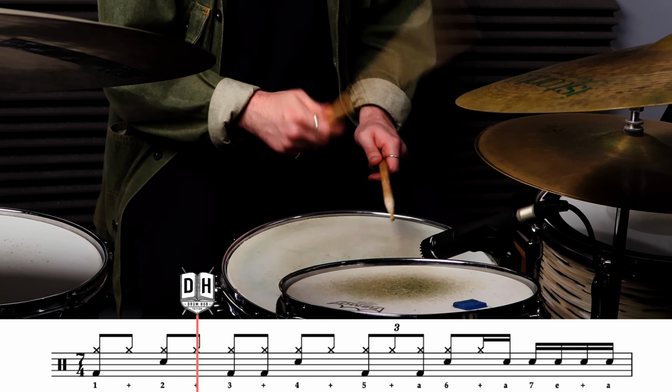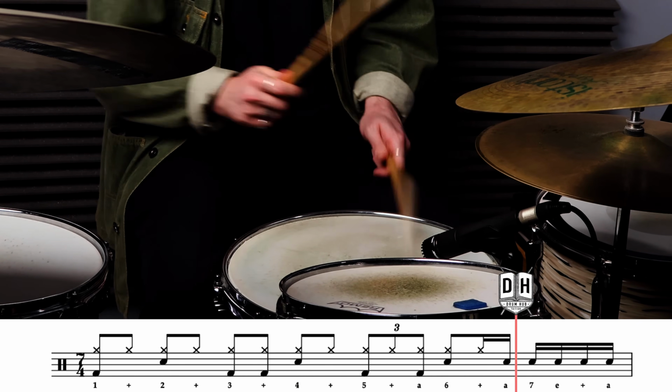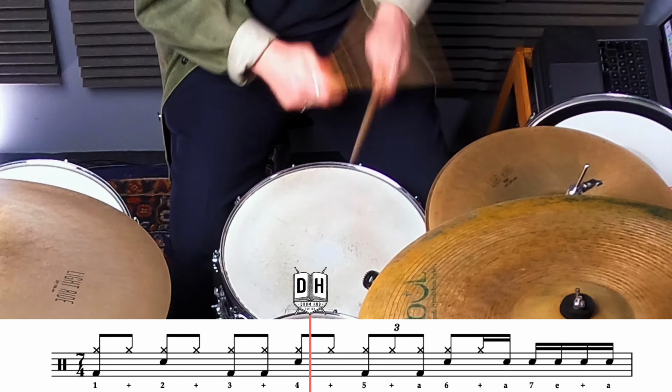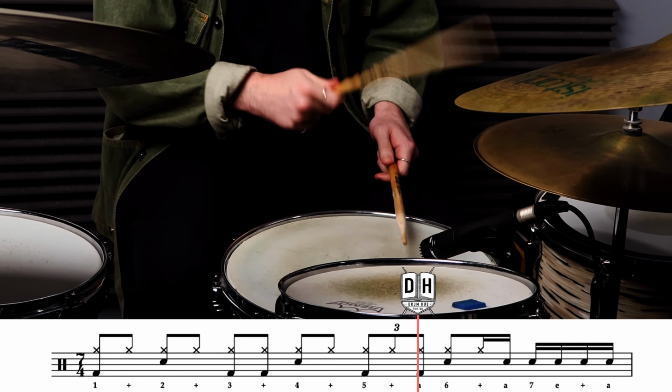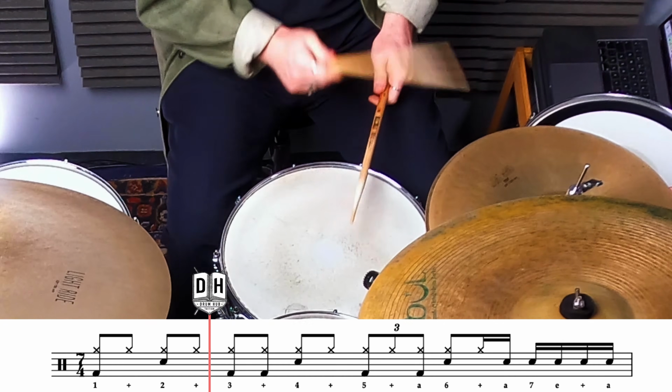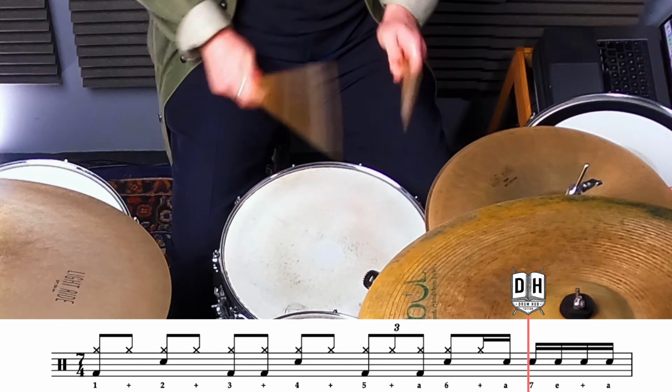So I'm going to play you a groove in 7/4 where I'll incorporate a mixture of 8th notes, 16th notes, and 8th note triplets. Now, what if I play a bar of 7/8 with a mixture of subdivisions in there?